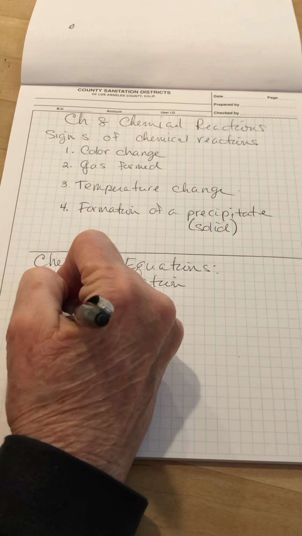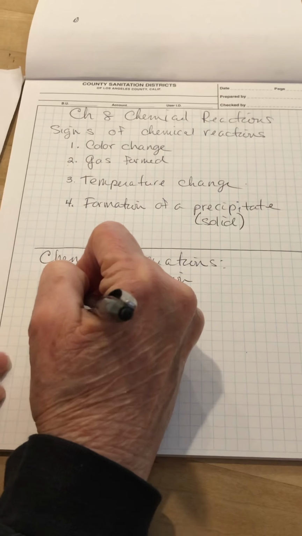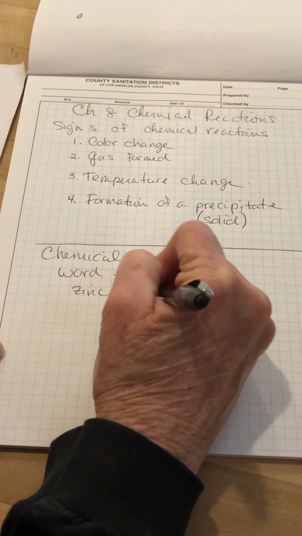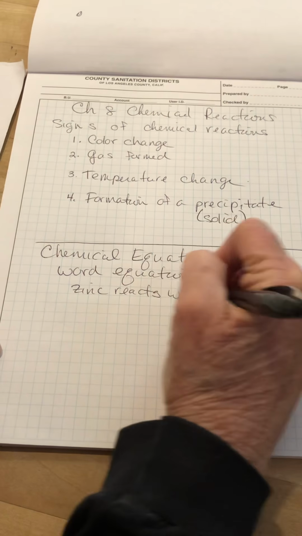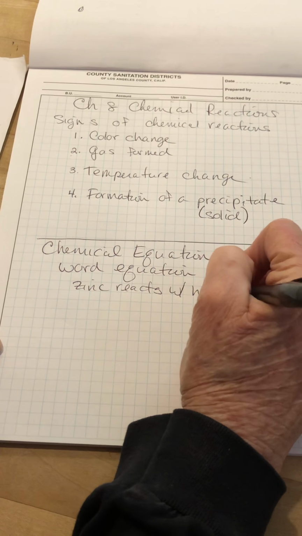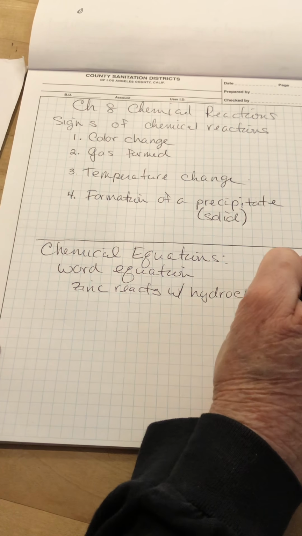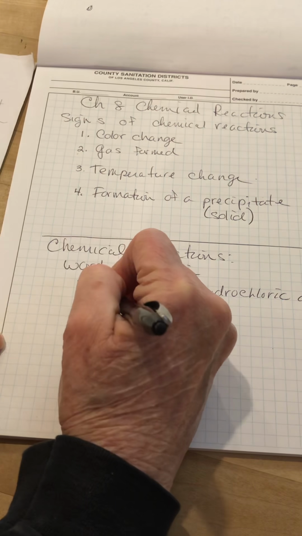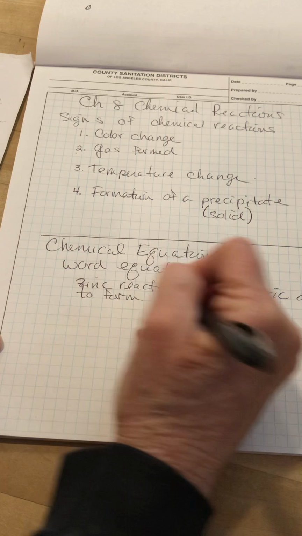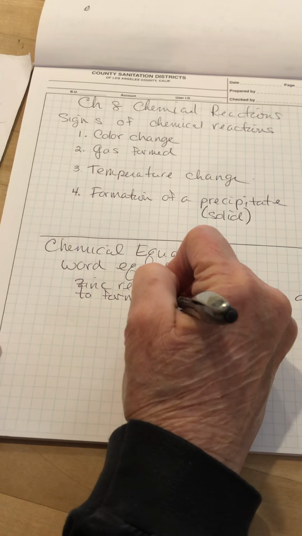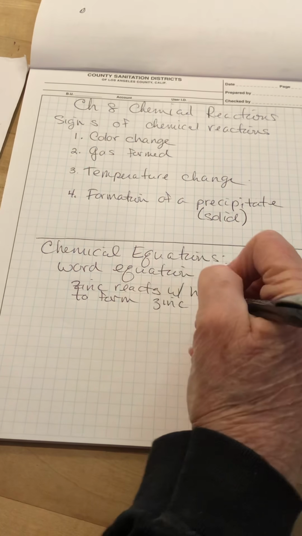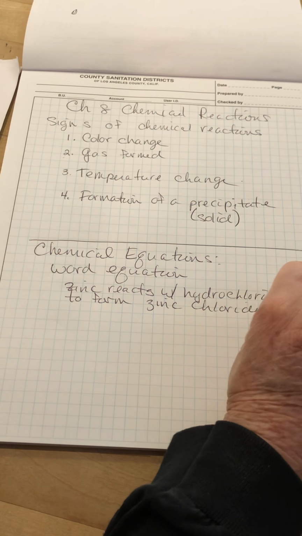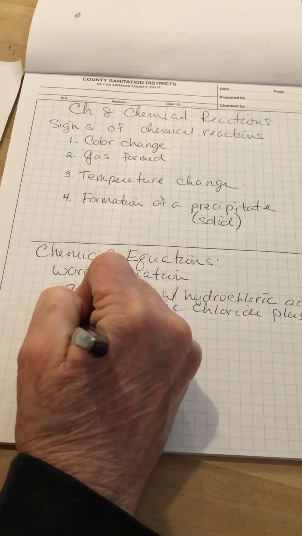So, for instance, I could write down zinc reacts with hydrochloric acid to form, that's kind of getting squished, zinc chloride plus hydrogen gas.